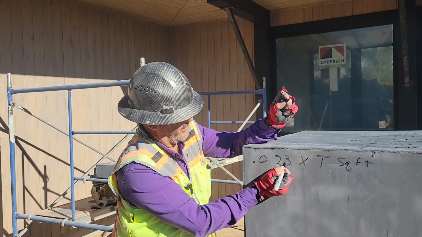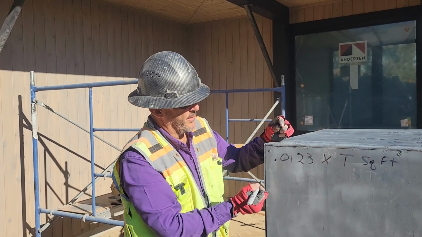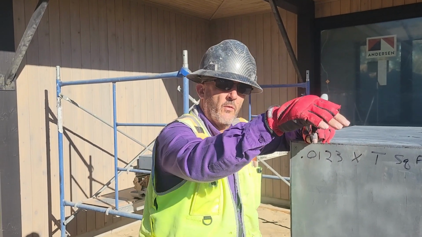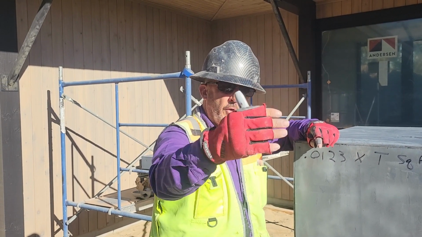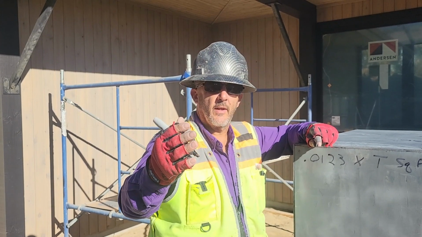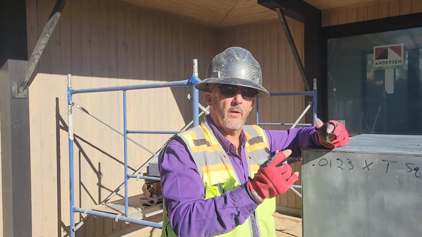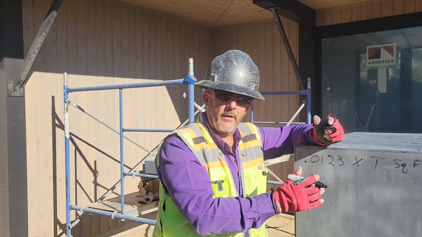I get the 0.0123 from dividing 4-inch deep times 12 times 12. I multiply those together, it's 576, and I divide it by 46,656, the cubic inches of a cubic yard, and it's 0.0123.